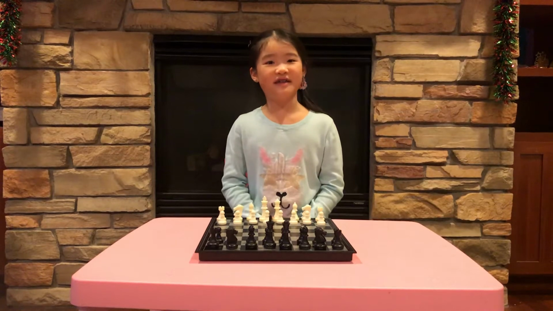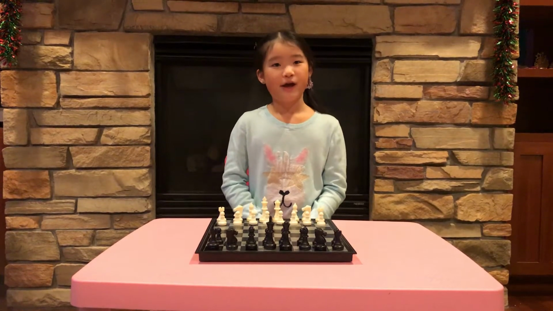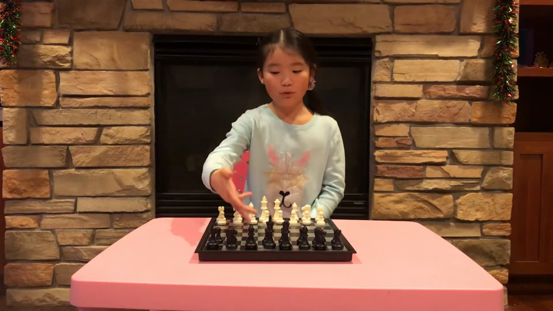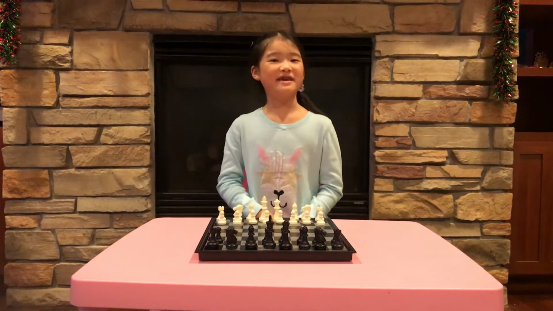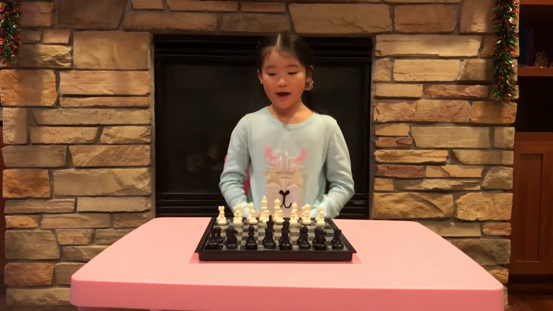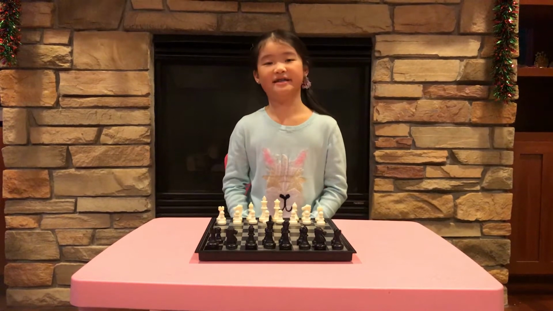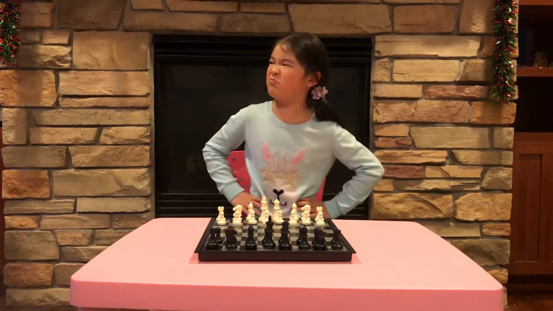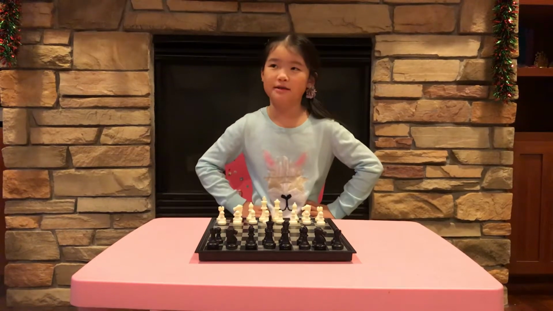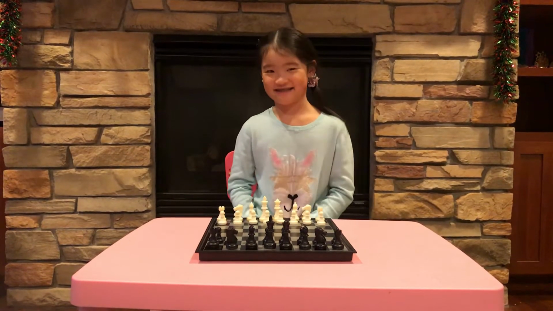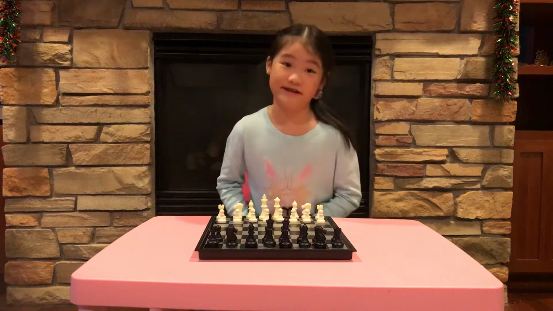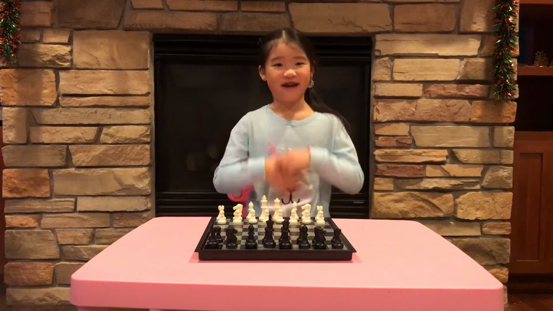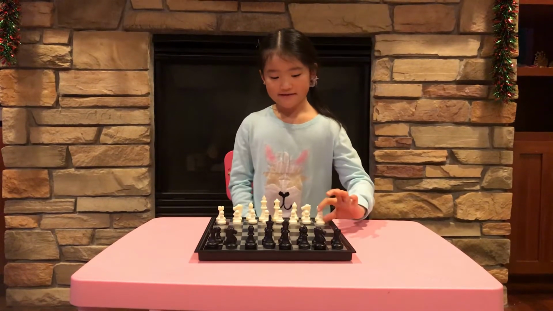Alright, so here's the agenda. We are going to do a quick little review of the pieces and the board. Then I am going to show you how the pawn and the knight move on the board. I know you're thinking, what about the bishop, the rook, the queen, and the king? That's probably in a next video, all right? So, let's start reviewing. Let's first review the pieces.